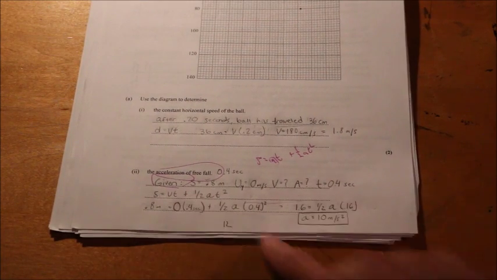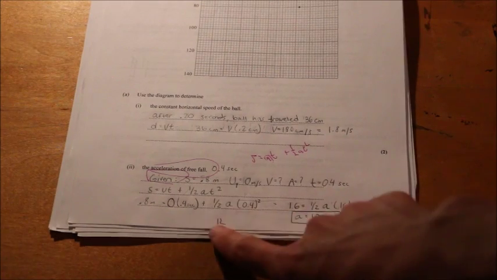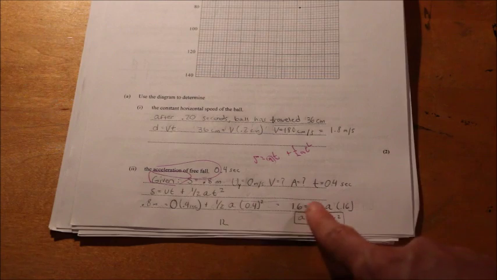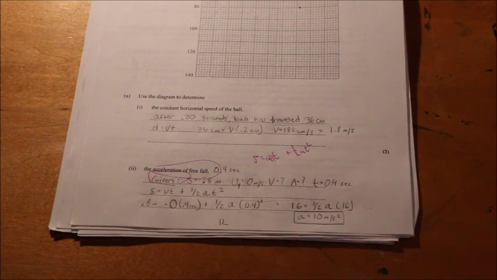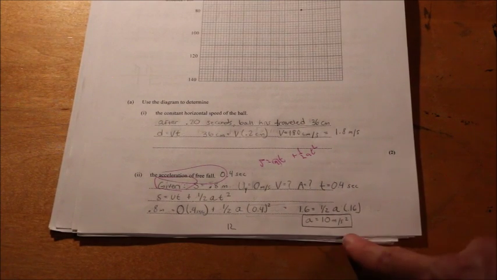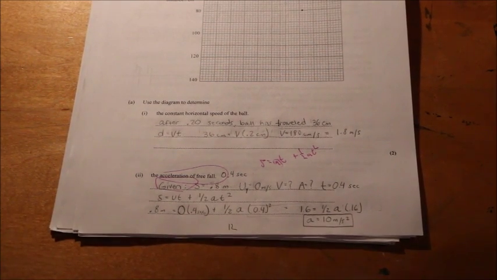Well, 0 times 0.4 is 0, so we can just negate that, and we get 1.6, because that's 0.8 divided by a half, is equal to a times 0.16. Well, 1.6 divided by 0.16 is 10, so acceleration of free fall is 10 meters per second squared, and that's pretty close to 9.8 meters per second squared, so we know we got that one right.